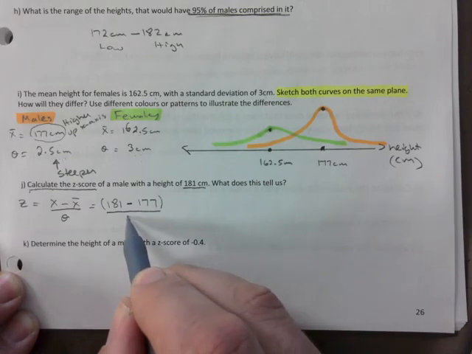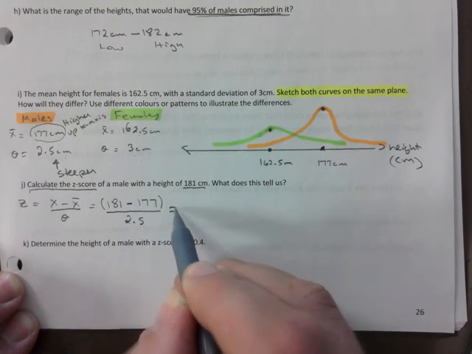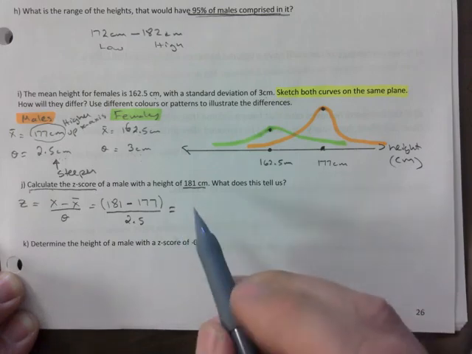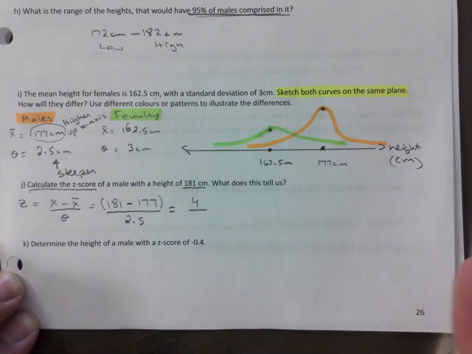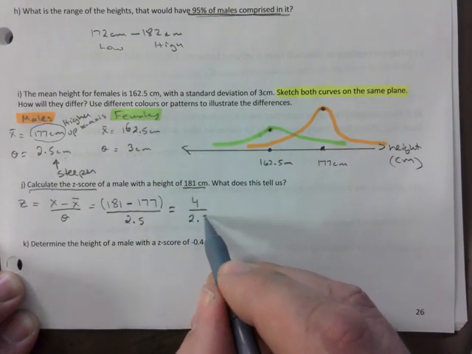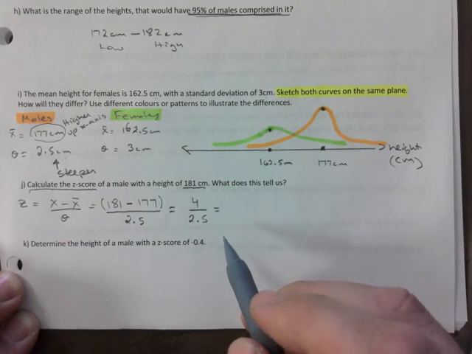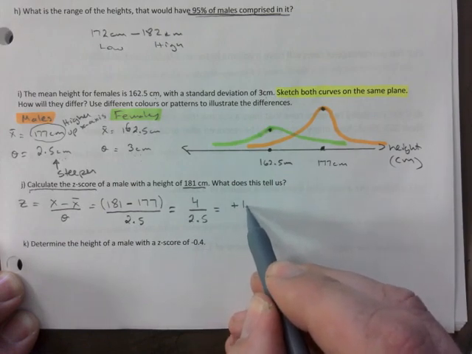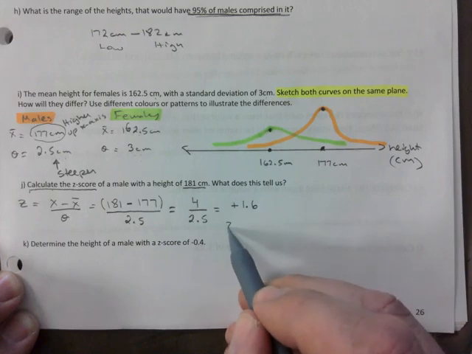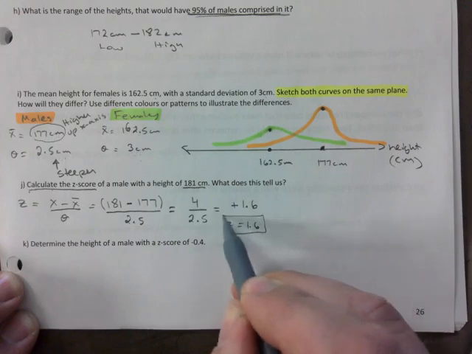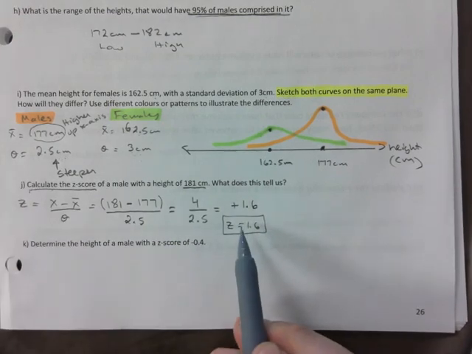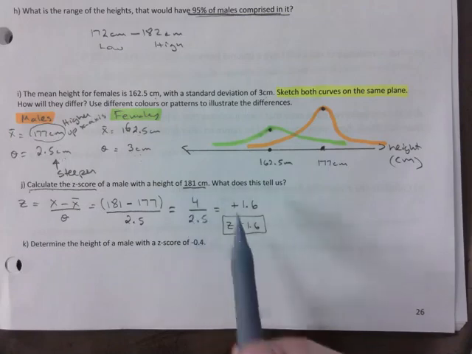Divided by the standard deviation, which is 2.5. When you subtract that, you get 4, positive, could be negative, right? And that's 4 divided by 2.5, which ends up being positive 1.6. So the z-score for a male with this height is 1.6.